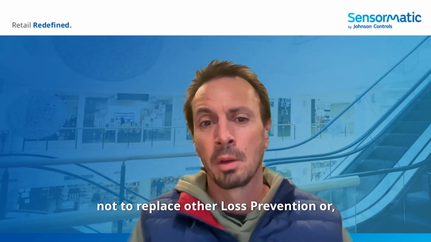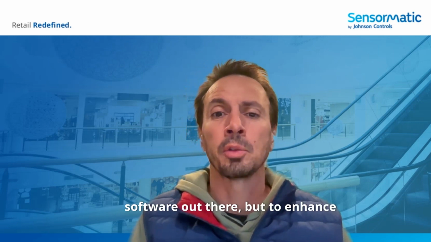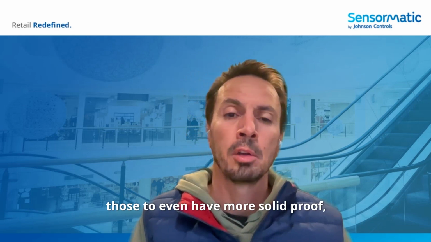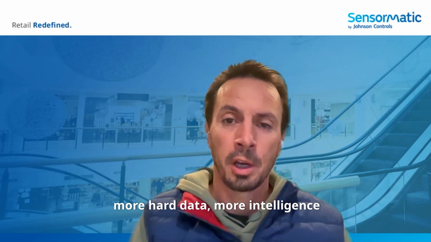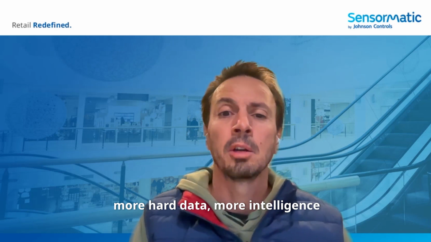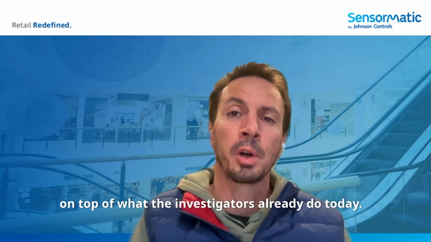prevention or package building software out there, but to enhance those to even have more solid proof, more hard data, more intelligence on top of what the investigators already did today.